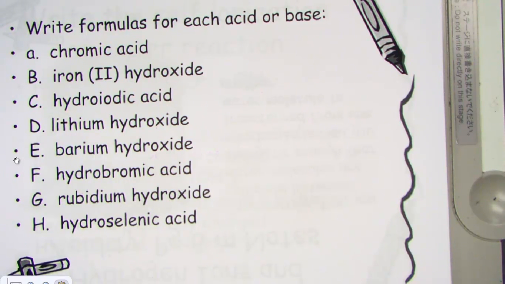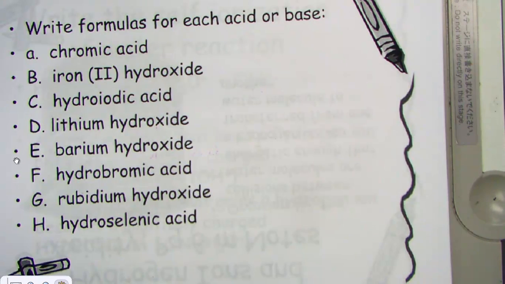Again, with the help of your periodic table and polyatomic chart, pause the video here. Please pause the video, work ahead, and then come back and check your answers. That practice really does help to deepen your learning. Pause, and when ready, start it up again.